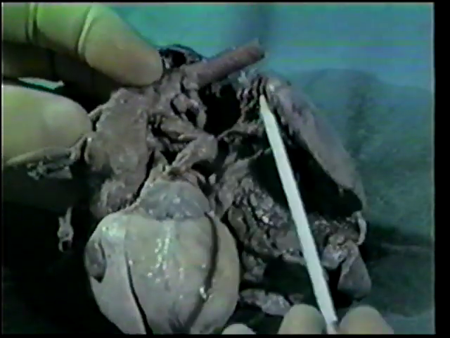There is the right pulmonary artery that I'm passing the tip of my probe into. There is the left pulmonary artery. You see the left pulmonary artery continues to supply the back. Back up a bit, Lucian. You see it supplies the upper lobe of the left lung.